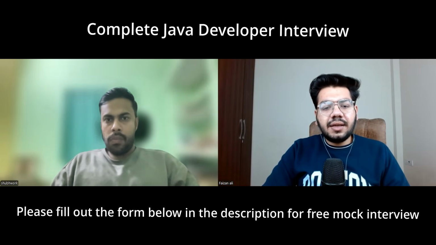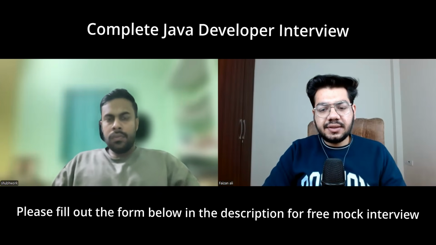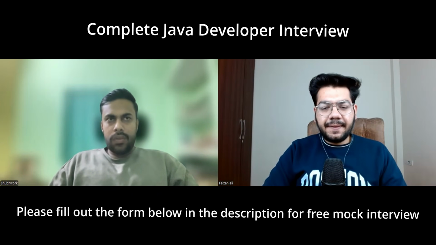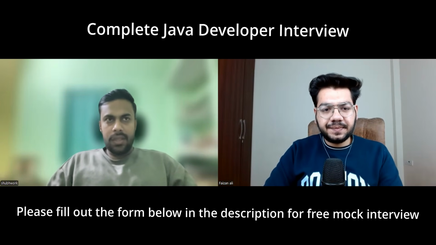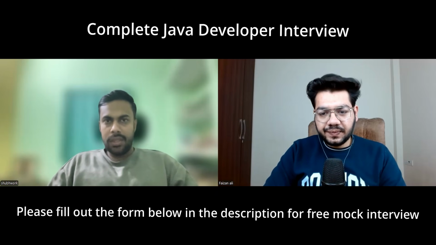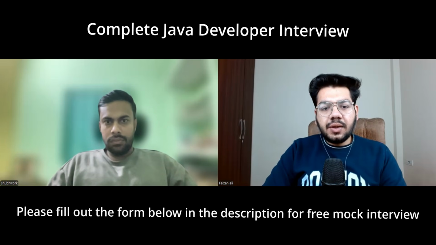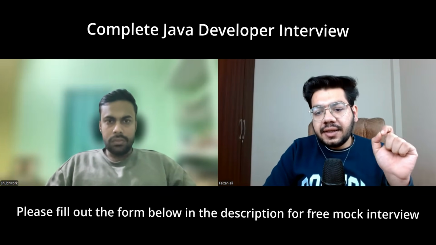Okay, so tell me, what's the difference between double equal and dot equals? So double equal compares the reference, means address of that object. Dot equals compares the real object means content.